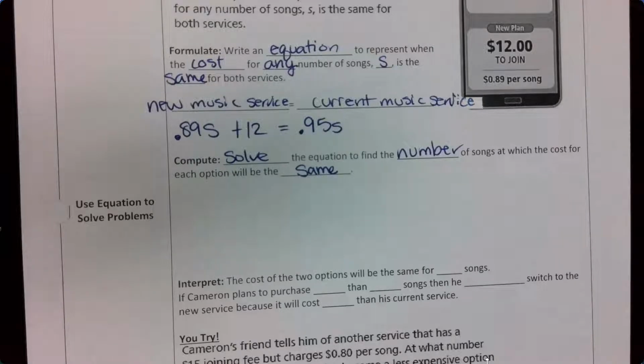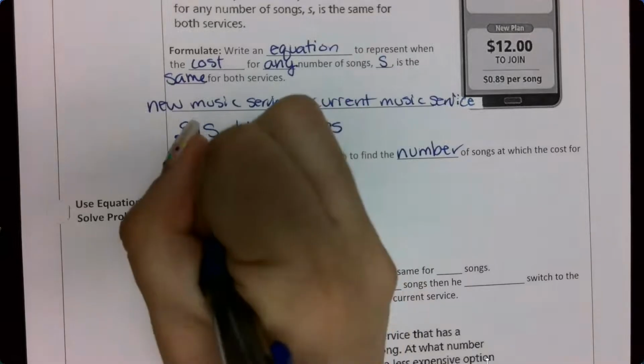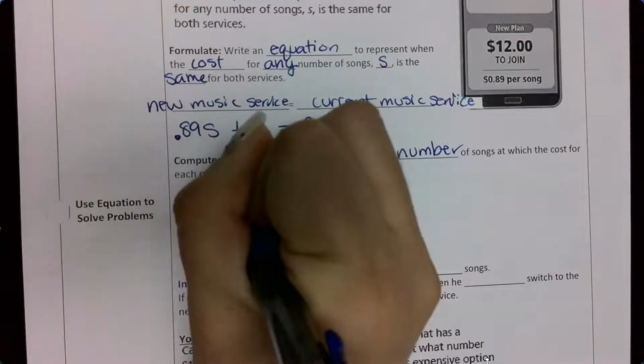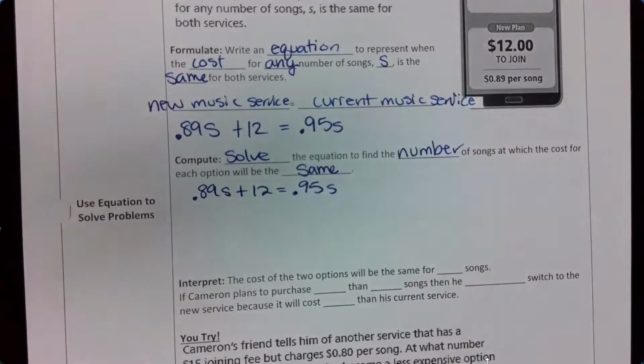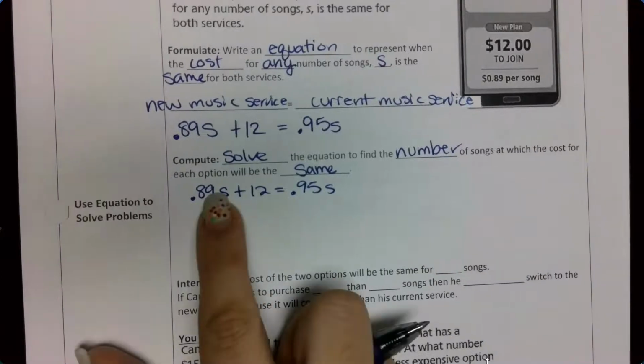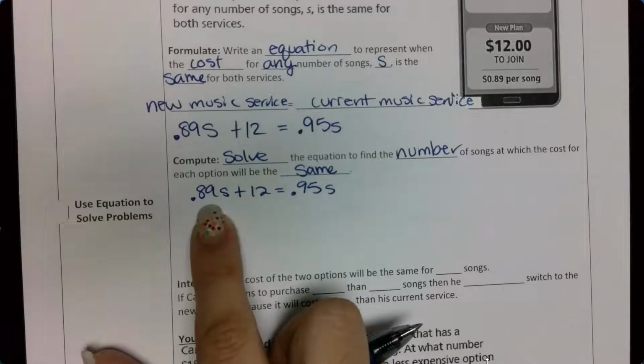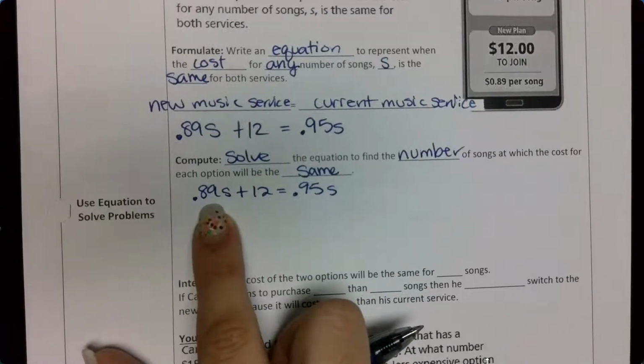Okay, so now I just need to solve this. I'm going to rewrite it down here. What's the first thing I want to do? Add it or subtract it?